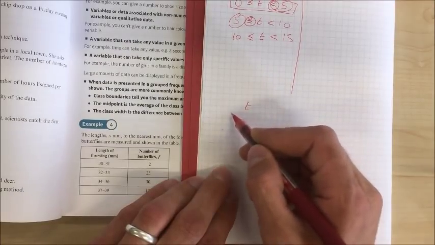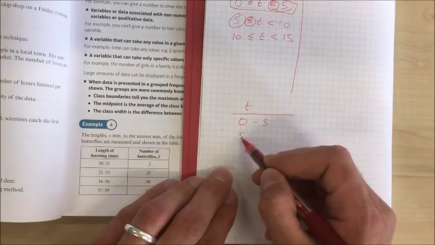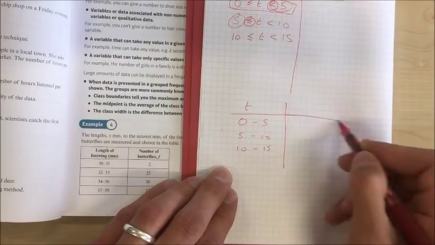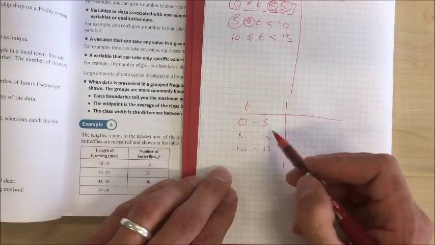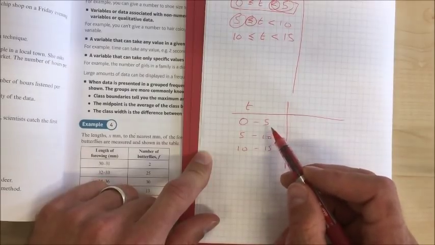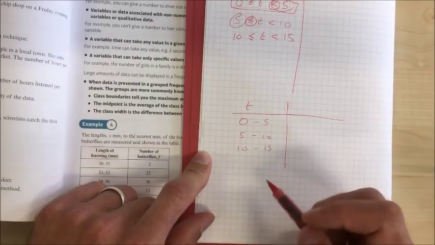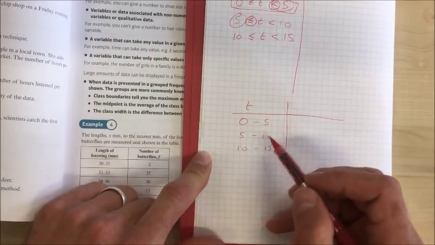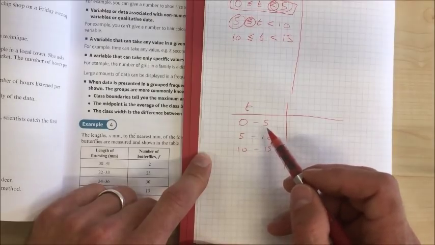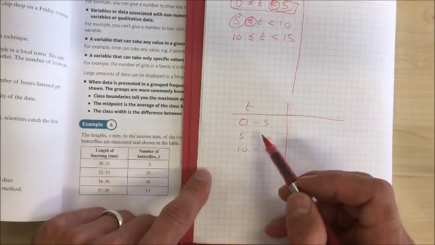If we've got something in time, and we're measuring it in the categories 0 to 5 minutes, 5 to 10 minutes, 10 to 15 minutes, we're going to allow ourselves to go back to this, because now we've got a good understanding, hopefully, of continuous data. If we've got something that happens between 0 minutes and 15 minutes, nobody's going to get exactly 5 minutes. If we can measure this as accurately as possible, somebody's just going to be slightly over 5 minutes or slightly under 5 minutes. The chances of somebody hitting exactly 5 is pretty low.